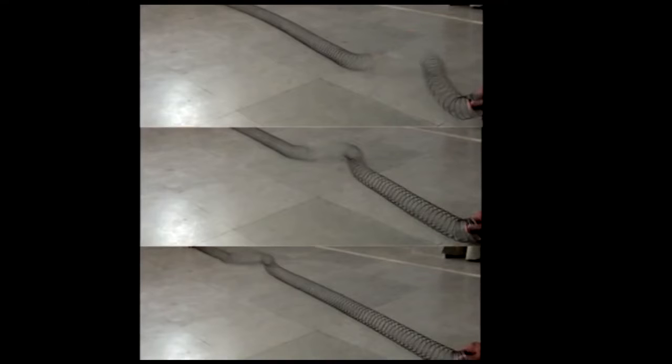As time passes, you can see that these coils which were displaced in the beginning are now at rest, and some other coils down the line are now displaced, and similarly in the later, third frame.